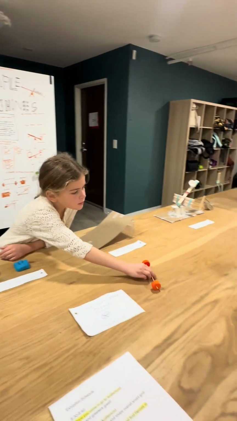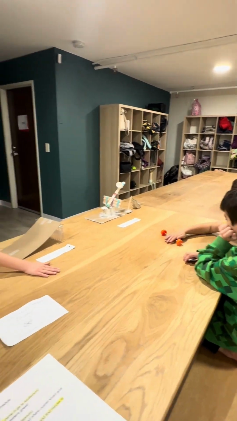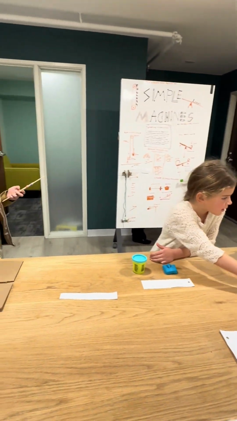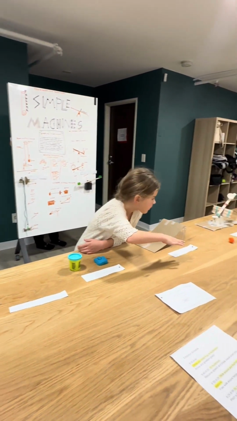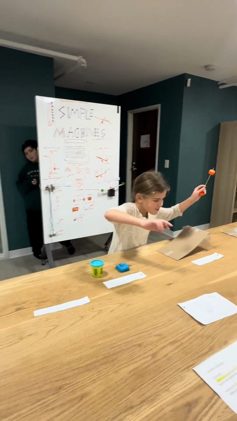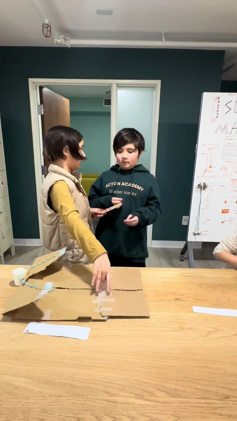You guys want to turn to do it? Like roll it? And now let's present this one. Okay, now give it back. And now for you, Will. Okay, now we can present the slingshot.